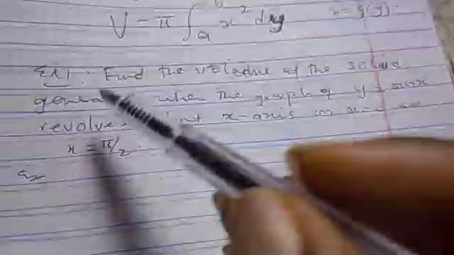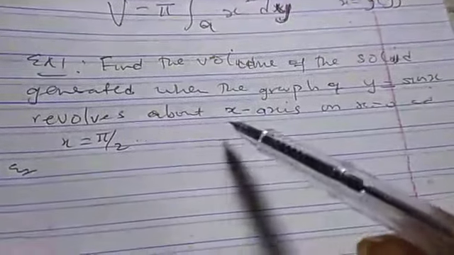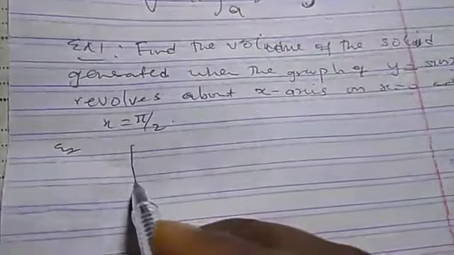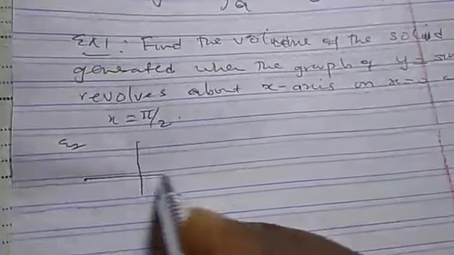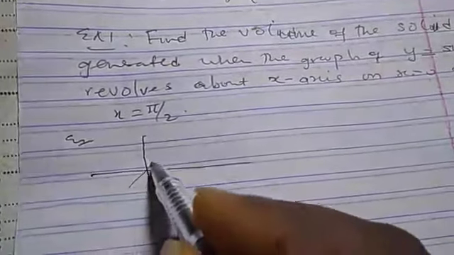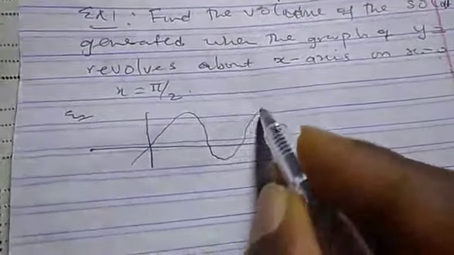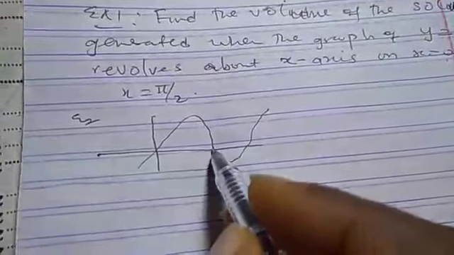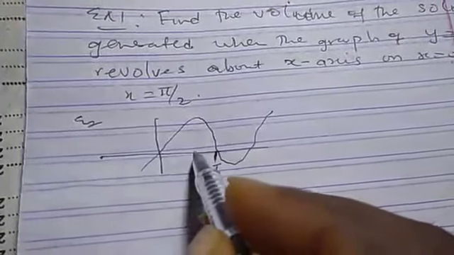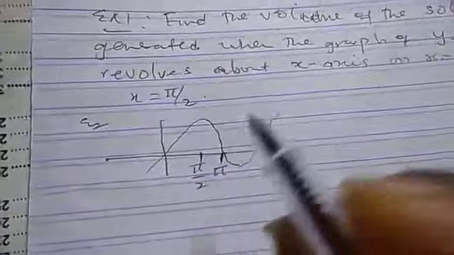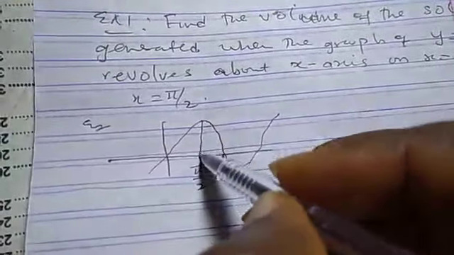Now let's take an example. Find the volume of the solid generated when the graph of sin x revolves about x-axis, with x equal to 0 and x equal to pi over 2. Normally, if you draw the graph of sin x, I've drawn it the other time, this is what you are going to have. I told you this place is pi. Definitely pi over 2 will be here. So we are dealing with this place.